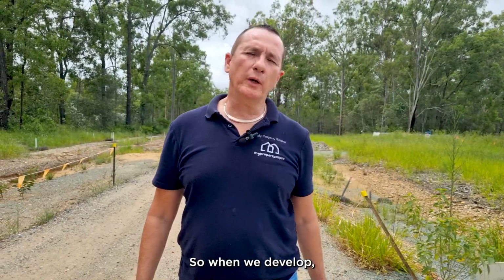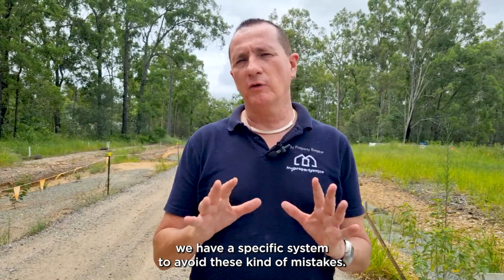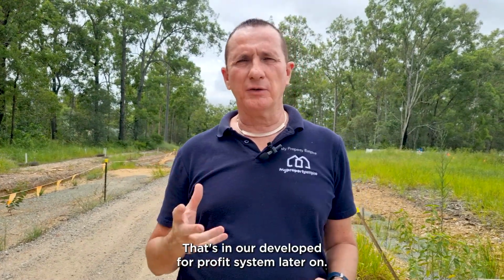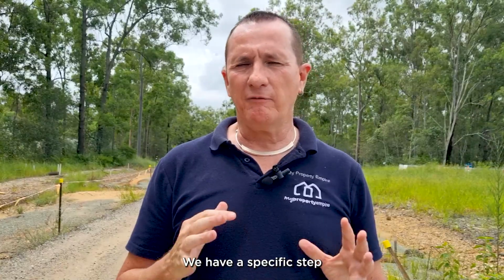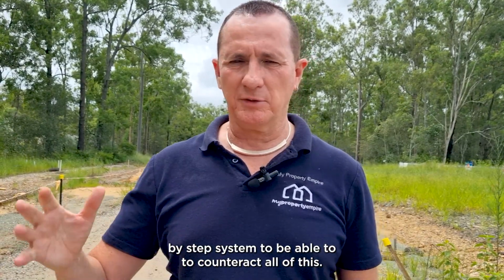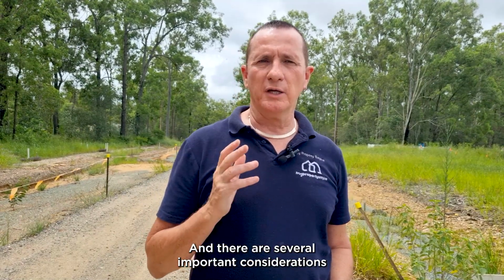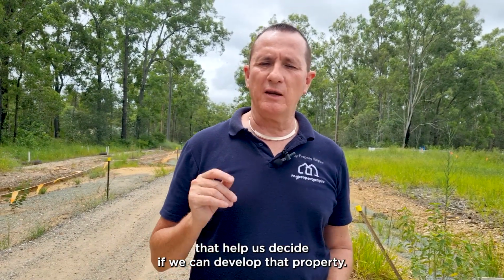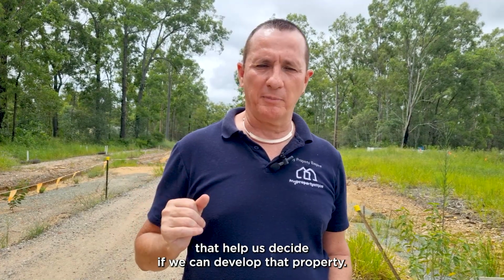So when we develop, we have a specific system to avoid these kind of mistakes, right? That's in our develop for profit system later on. We have a specific step-by-step system to be able to counteract all of this. And there are several important considerations that help us decide if we can develop that property.